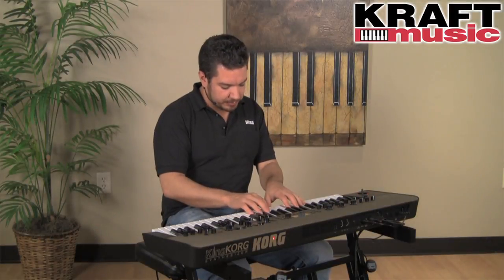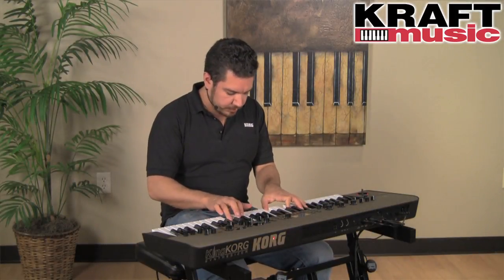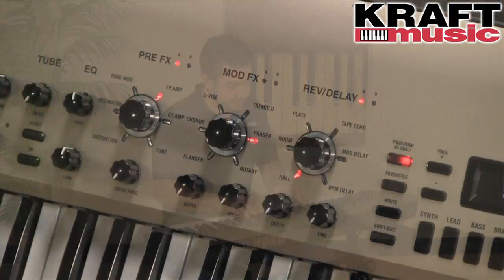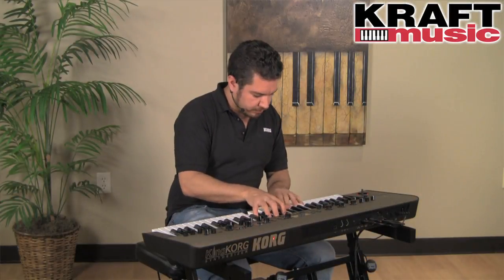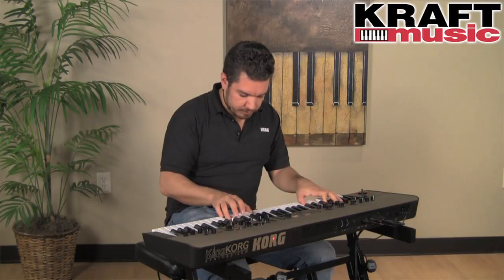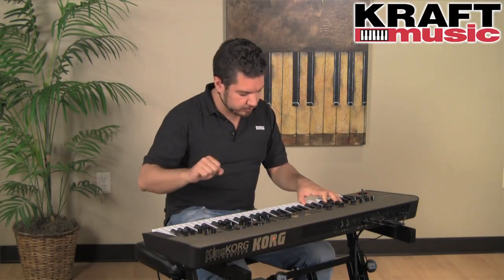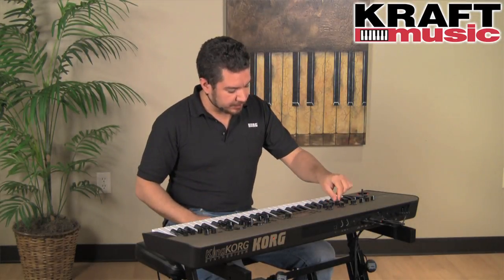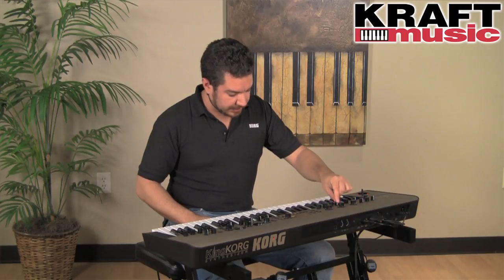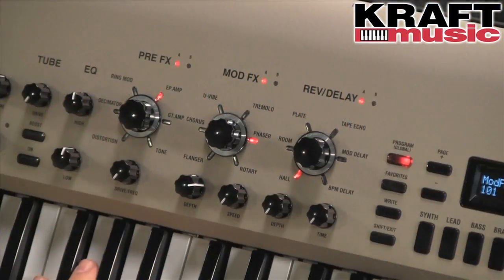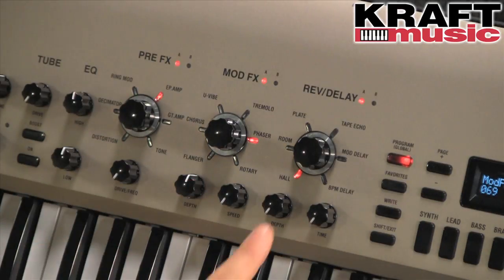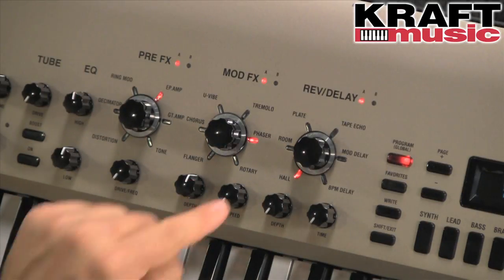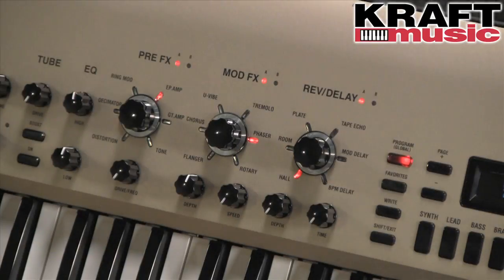Here's an electric piano. If I want a phaser, just turn the effect on by pushing that knob. I can dial up the speed and depth using knobs right below the main select dial. Finally, there's a reverb and delay section with multiple options, including a real tape echo.